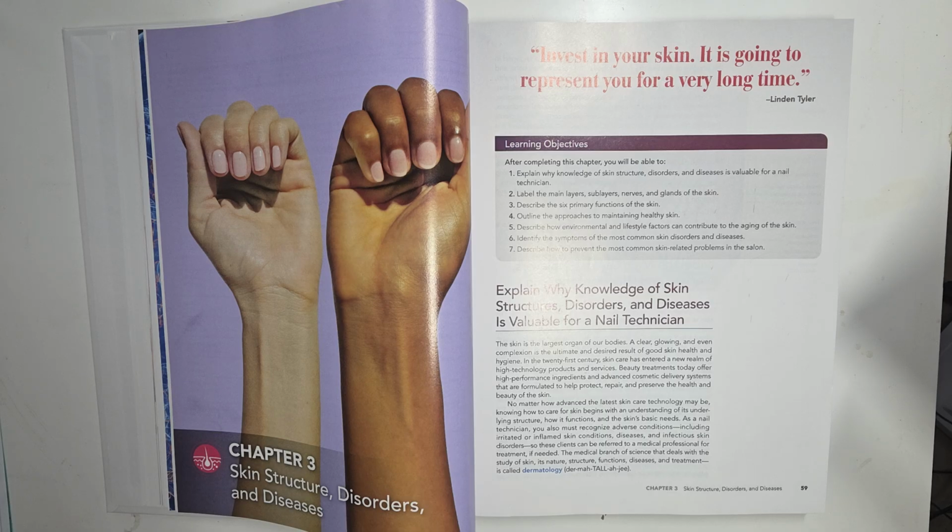Let's continue. Starting on page 59. Explain why knowledge of skin structures, disorders, and diseases is valuable for a nail technician. The skin is the largest organ of our bodies. A clear, glowing, and even complexion is the ultimate and desired result for good skin health and hygiene.